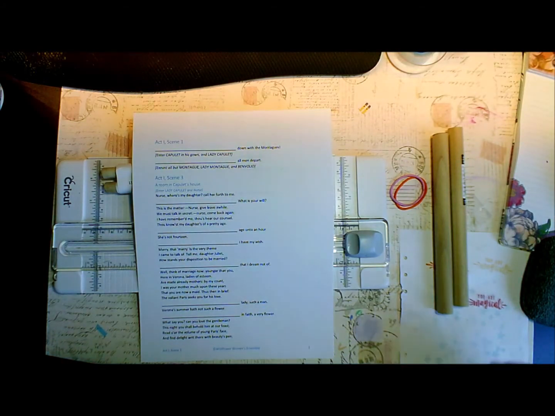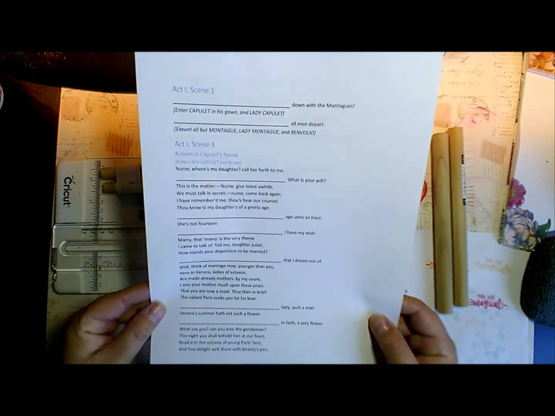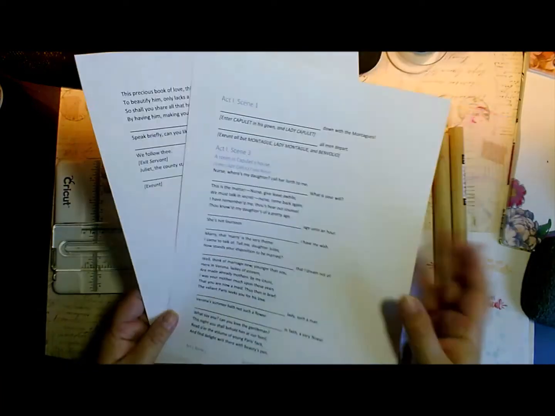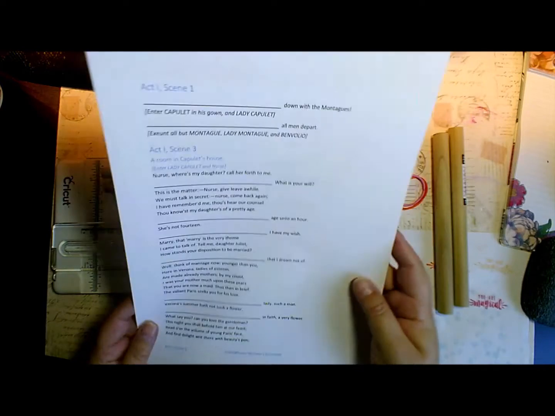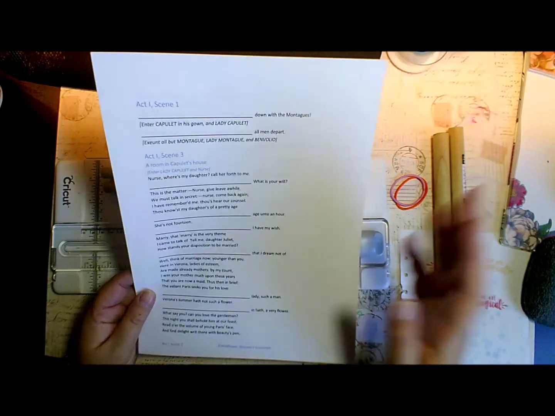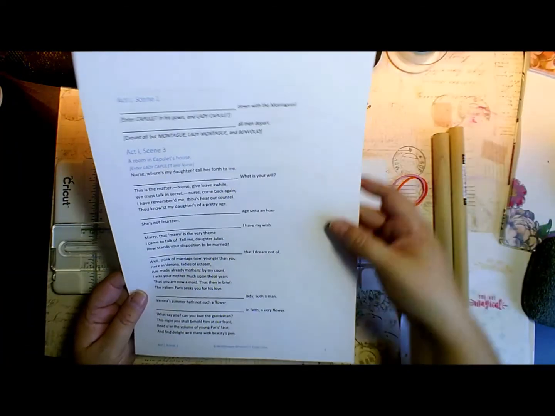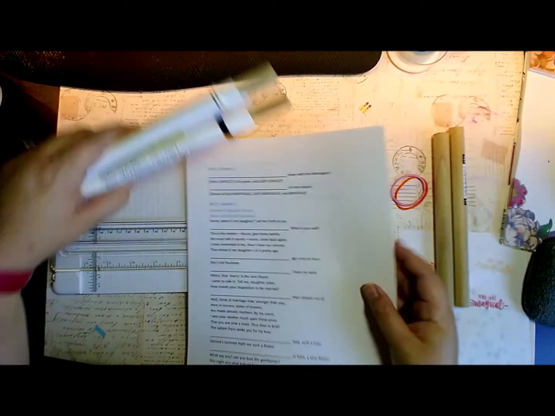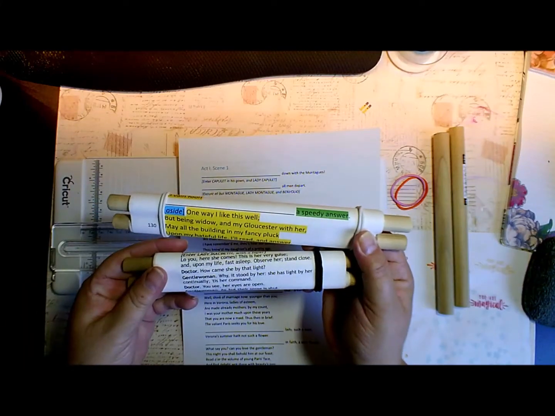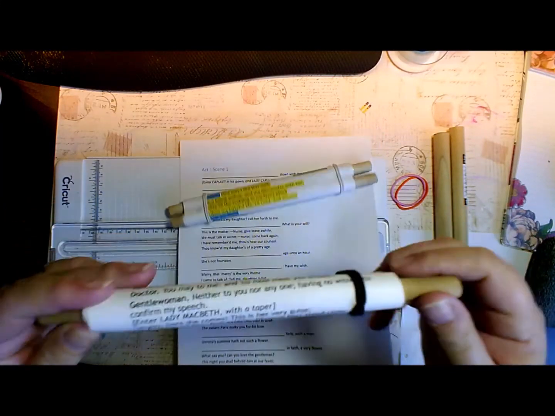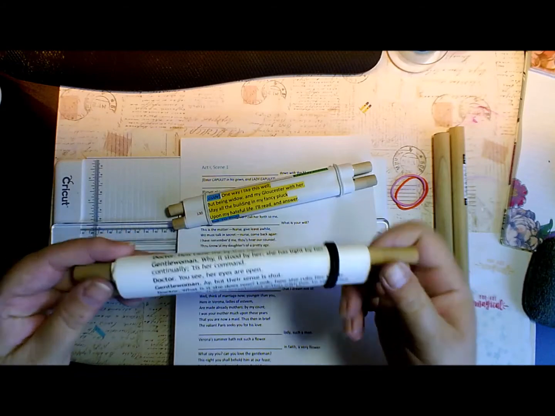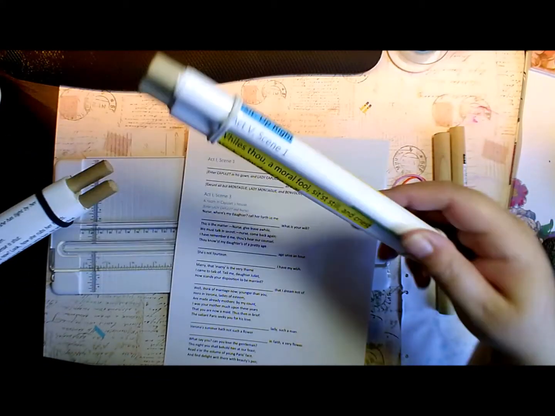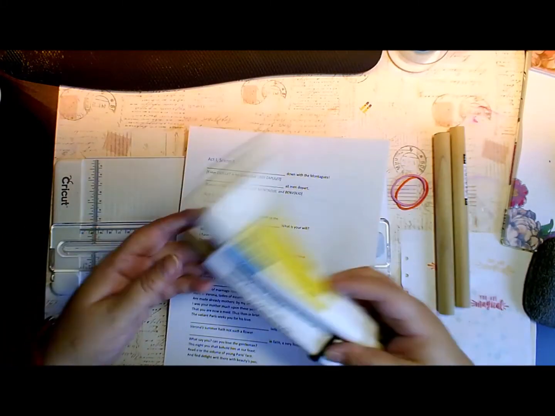Part 2 of how to make a scroll. So I've finished my script, my scroll script. I am only doing a couple of scenes from this just so I can show you how to attach the papers together. But normally I would do the whole thing at one time. And I've printed it out, and now I'm going to trim it. So this is what we are going for, something that looks like this. This was one of my very first ones that I made. Yes, one of my very first ones, and this was one of my more recent ones. So you can see how things have changed a little bit.